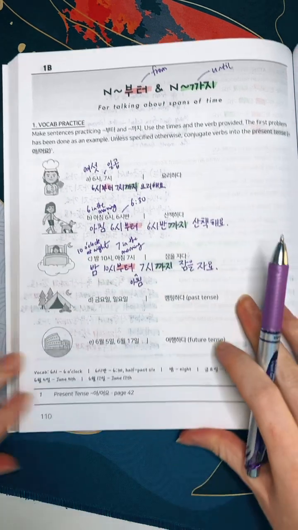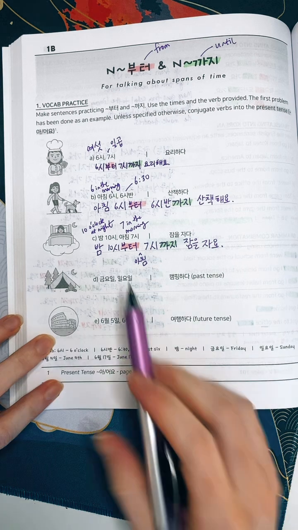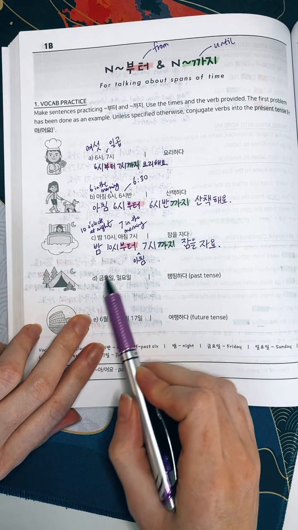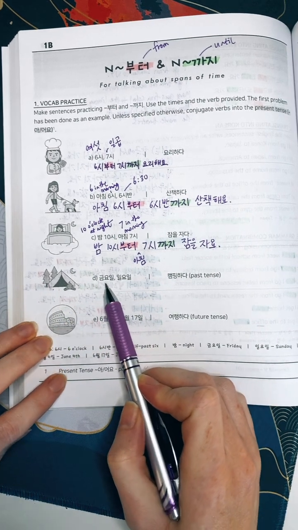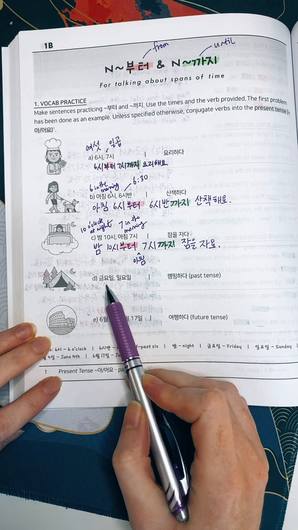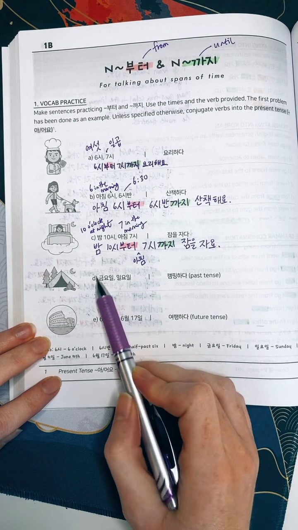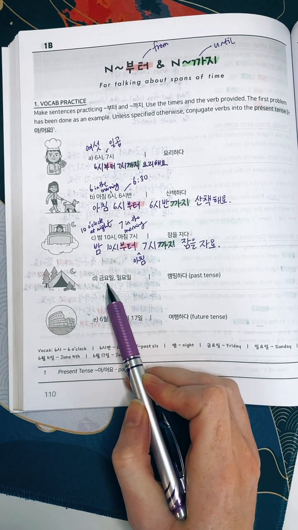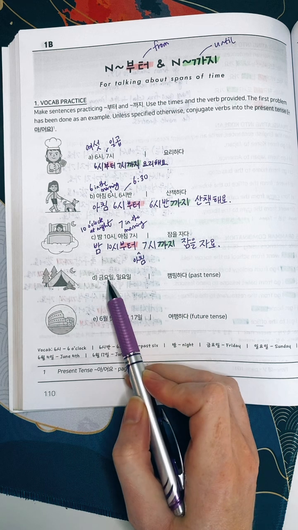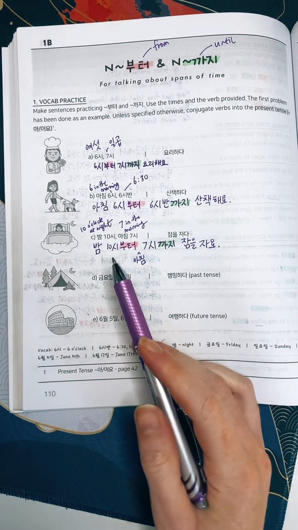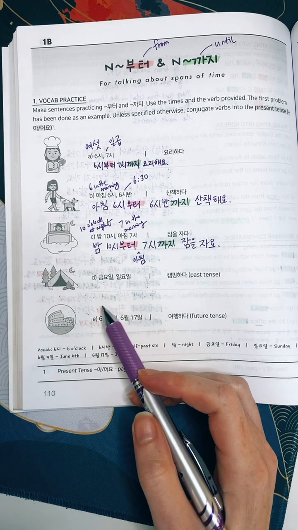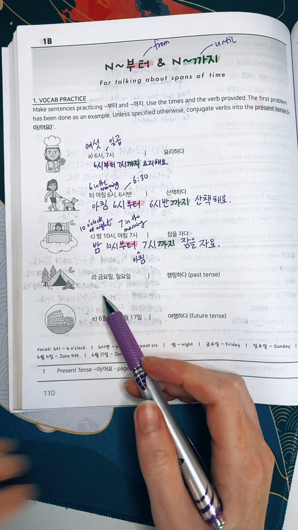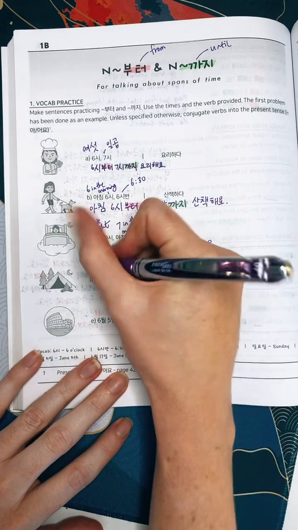All right, let's look at D. We have two nouns. Now I'm going to ask you guys if you remember what these nouns are. The first one is 금요일. Does anyone know what this word means? Hint, it's one of the days of the week. One of the days of the week, Friday, eels, perfect.